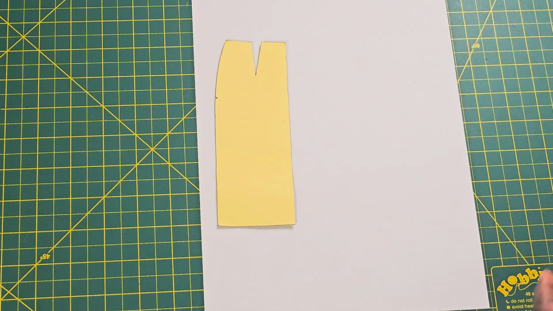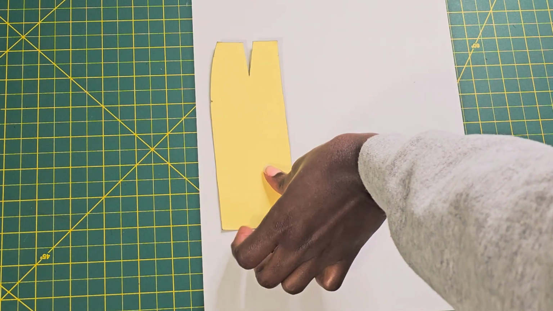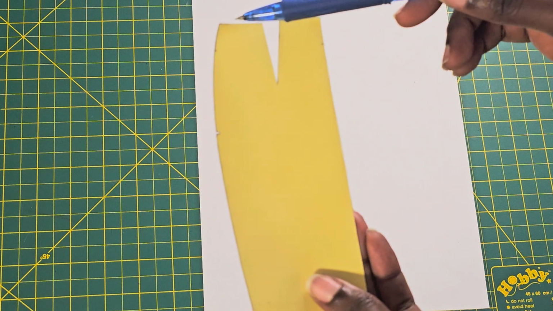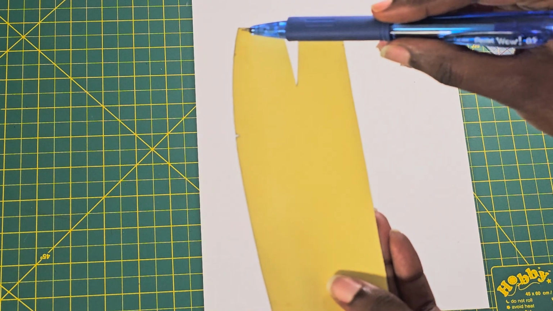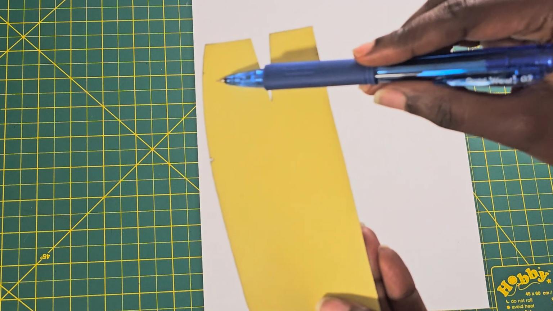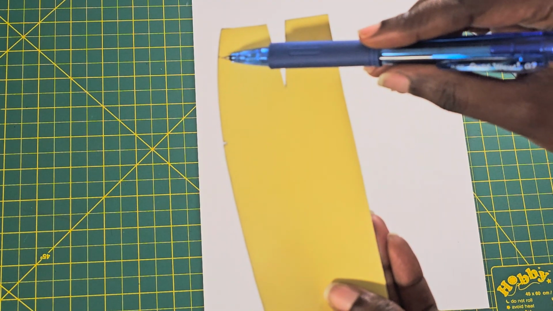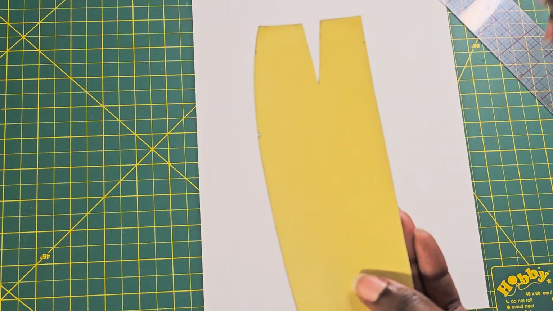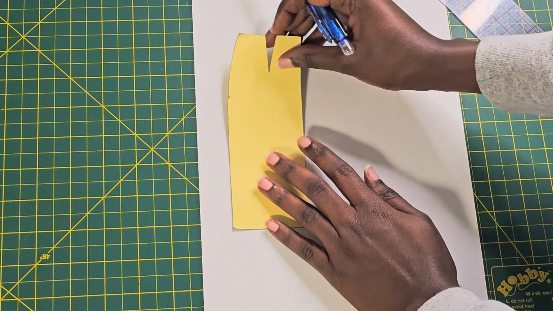Okay, so I have my sketch block here. And what I've done is that I marked half an inch from this. I marked it down here, so you can see that dot here. This is the mark that we're going to be using to pivot our dart. So let's begin.